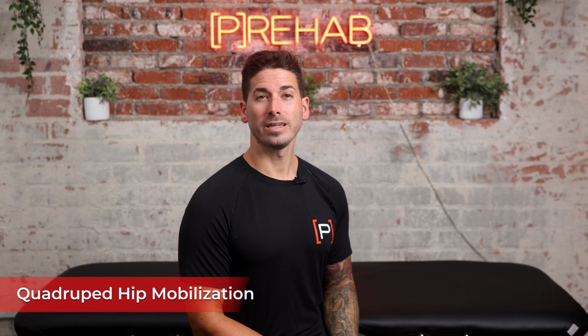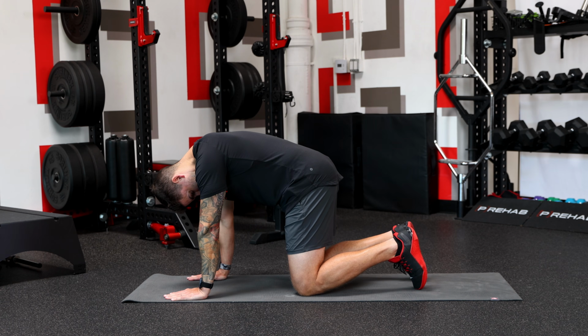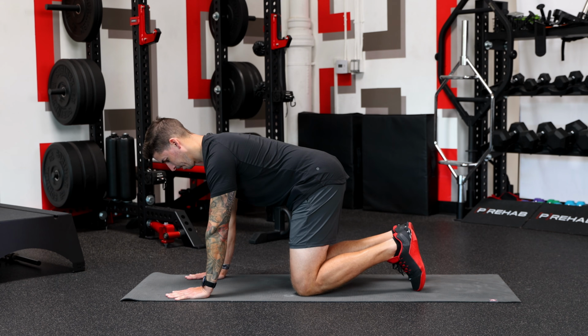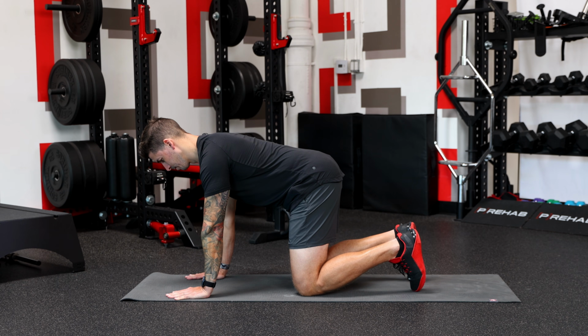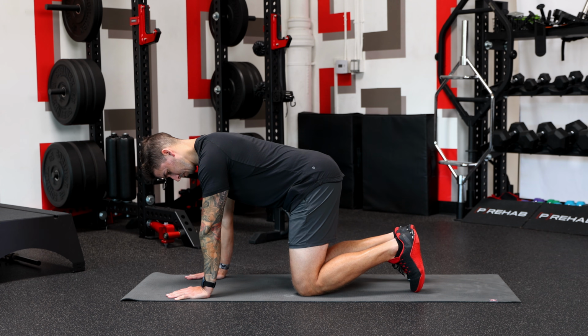The next exercise is a mobilization, targeting the posterior hip musculature as well as the posterior capsule of the hip. Working on this is important because posterior hip musculature and capsular stiffness are associated with poor joint mechanics, something we refer to as arthrokinematics. Poor mechanics can contribute to compensations, which can ultimately lead to the dysfunctions that we spoke of earlier in this video. So for this exercise, get started in a hands and knees position. We're going to bias our weight towards the leg that we want to mobilize.